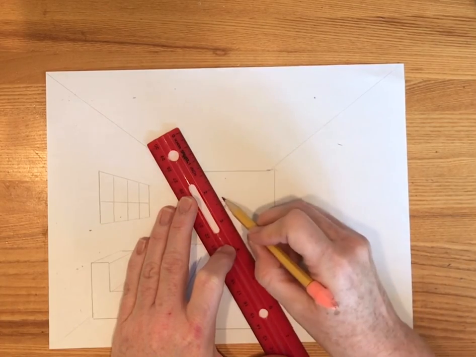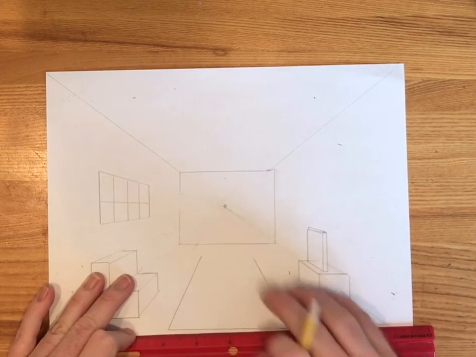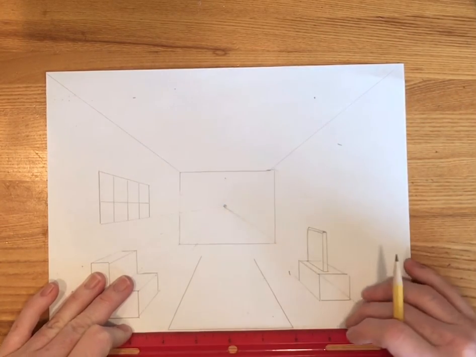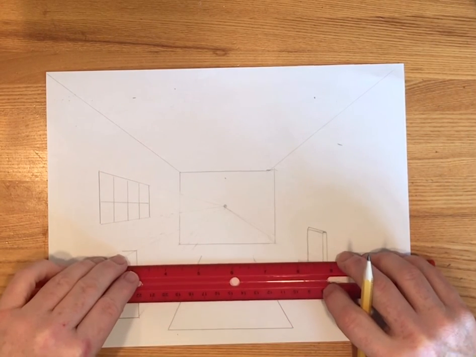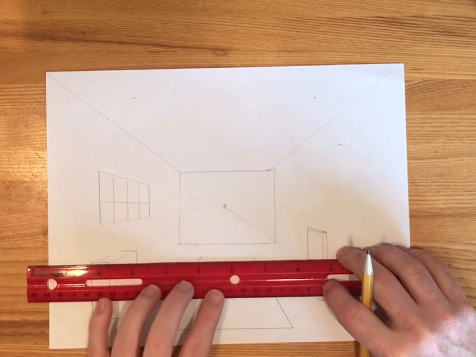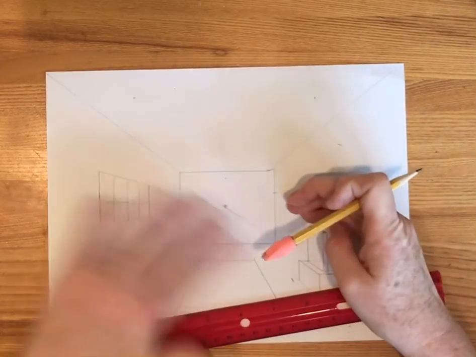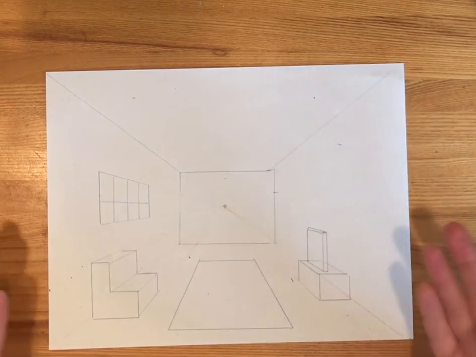You can make the line go all the way back, but if you don't want to erase all those lines, you don't have to. But you do have to bring the ruler back to the front of the rug and drag it back and keep it horizontal so the rug doesn't look like it's curling up, and then cut off your rug. So what you start to have here is a very 3D room.